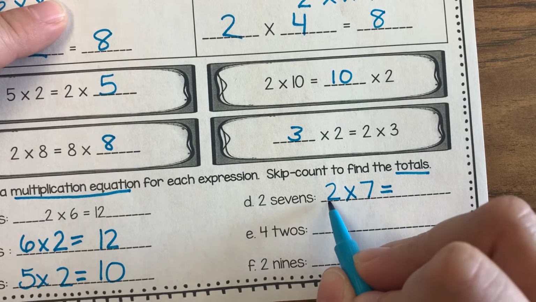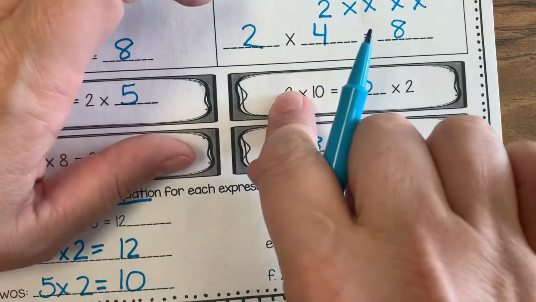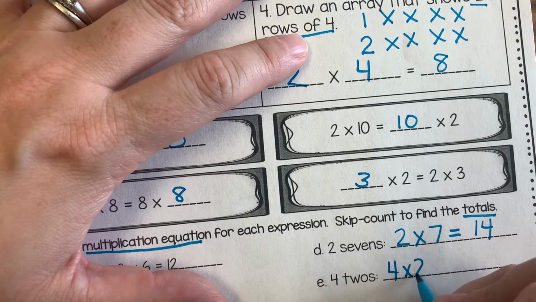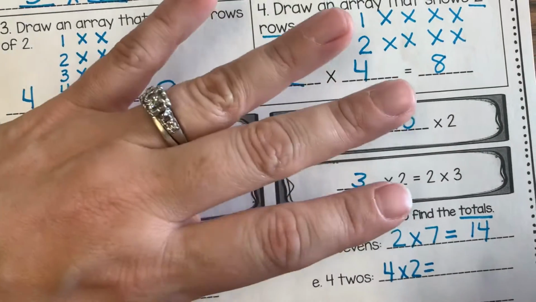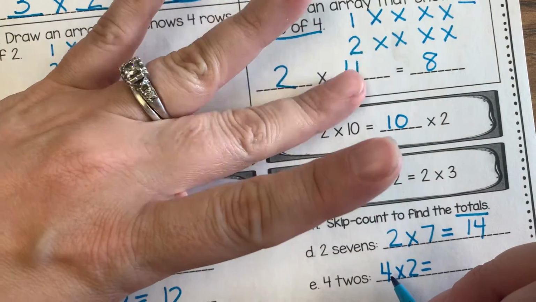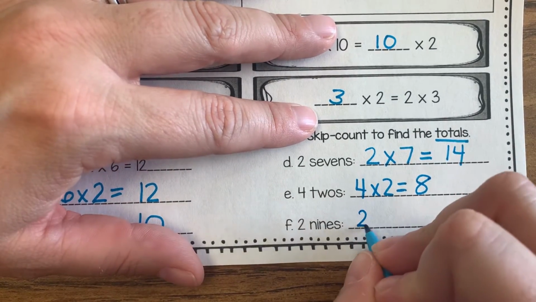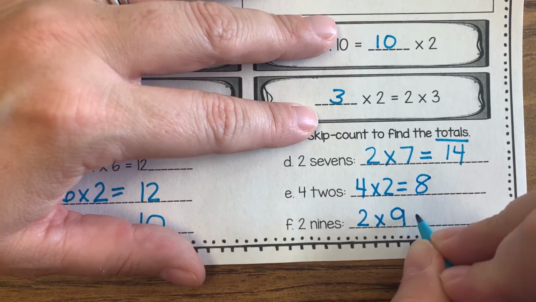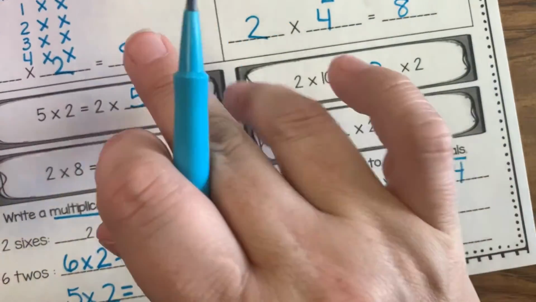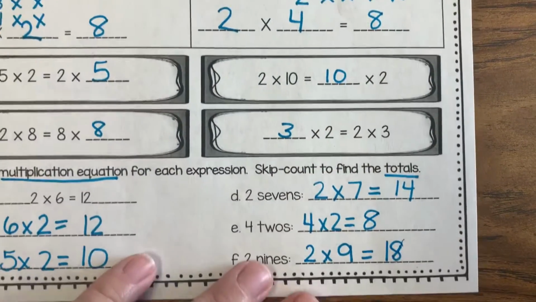Or you could do 7 2s: 2, 4, 6, 8, 10, 12, 14. 4 2s would be 4 times 2 equals, you can do 4 plus 4, so 4, 8, or you can do 4 2s: 2, 4, 6, 8. 2 9s would be the same as saying 2 times 9 equals 2, 4, 6, 8, 10, 12, 14, 16, 18. It's 18.